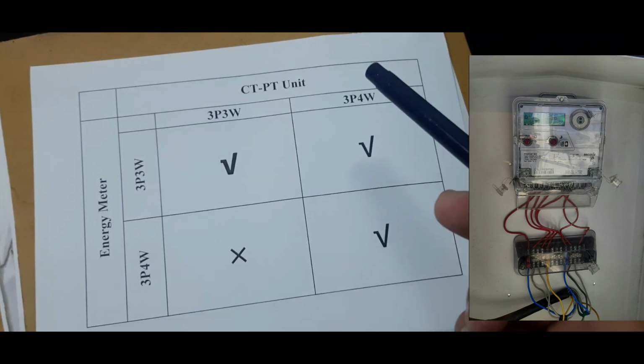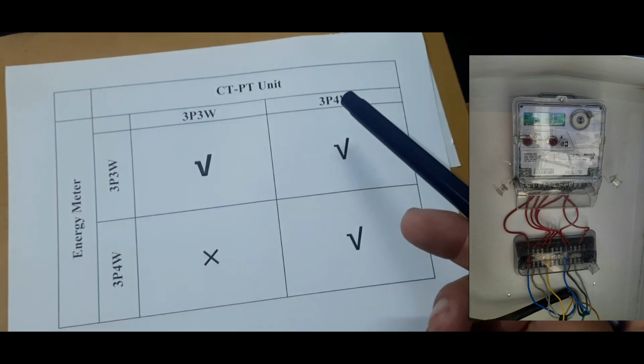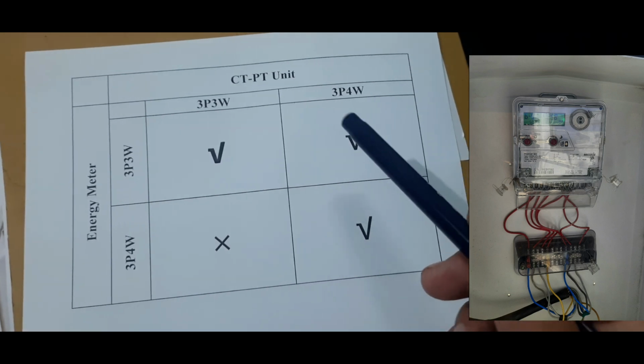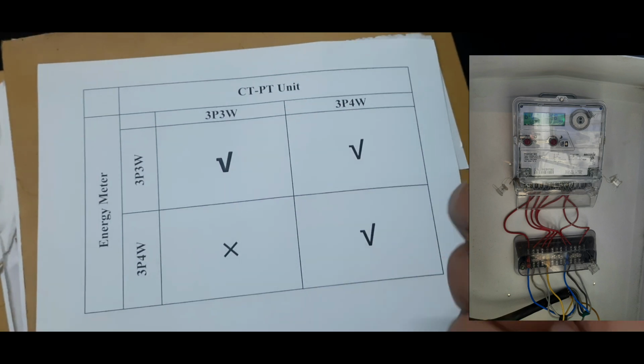But if your combined set or CTPT unit is three-phase, four-wire, in that case you can either use a three-phase, three-wire meter by shorting the Y-phase CTs.